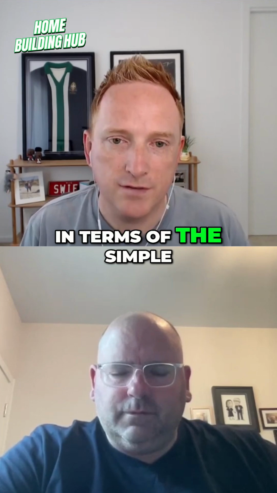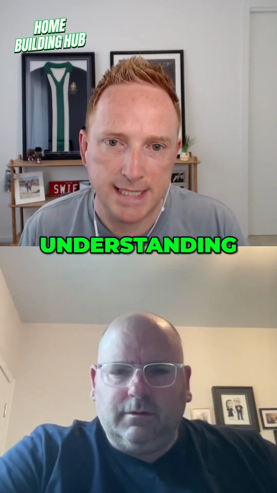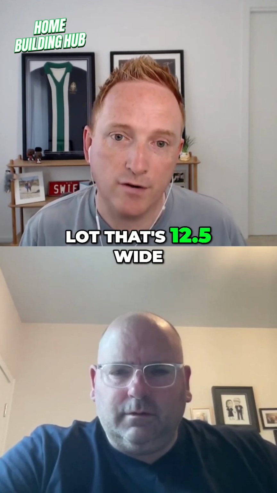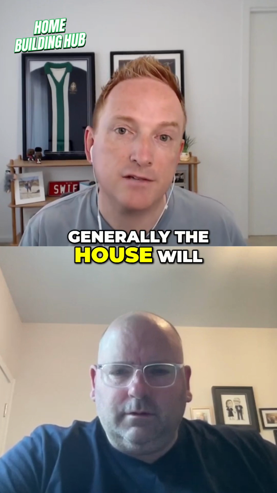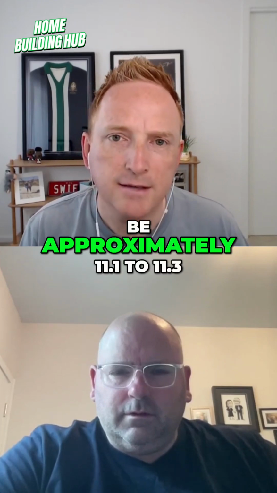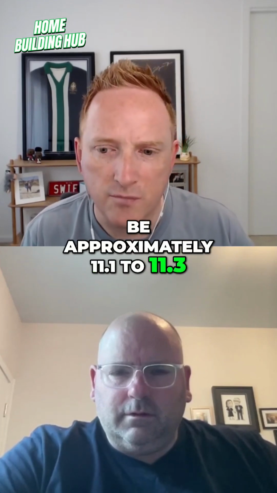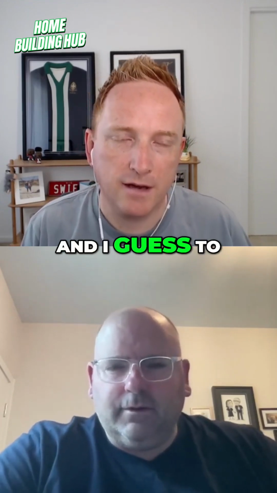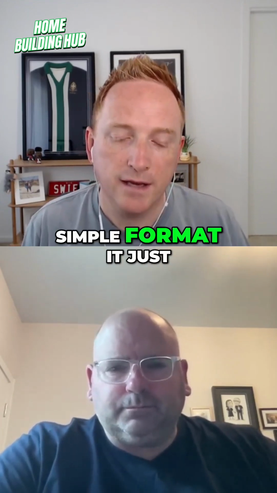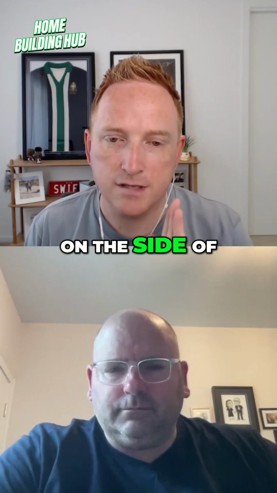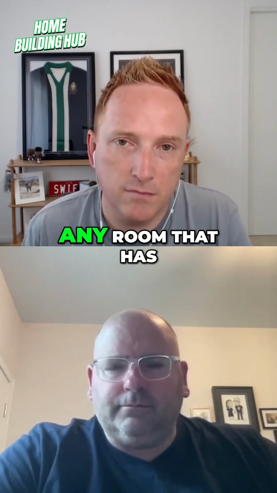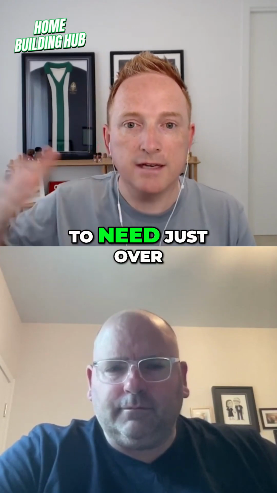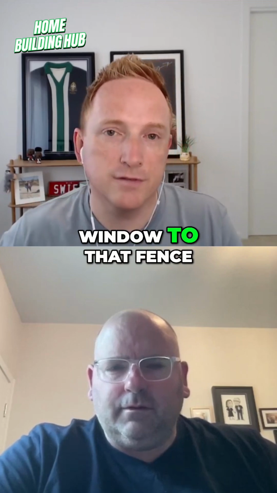But in terms of the simple understanding, when you've got a lot that's 12.5 wide, generally the house will be approximately 11.1 to 11.3 wide as a result. To understand that in a simple format, it just means that on the side of the house or any room that has a window, you're going to need just over a meter from that window to that fence.